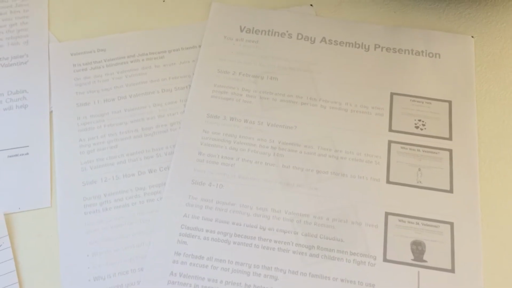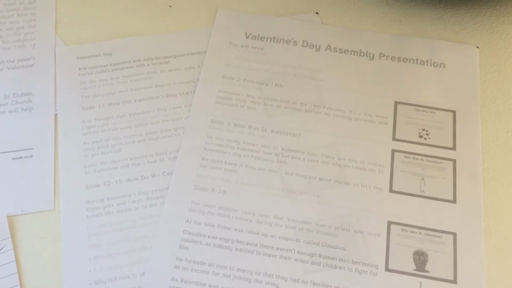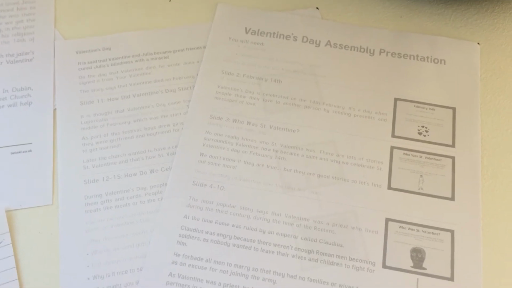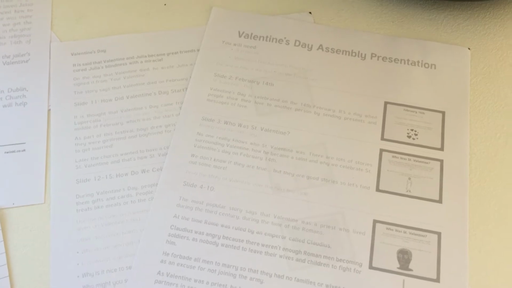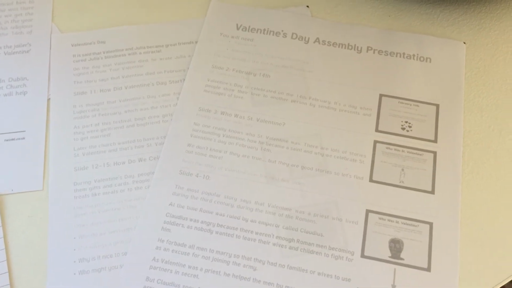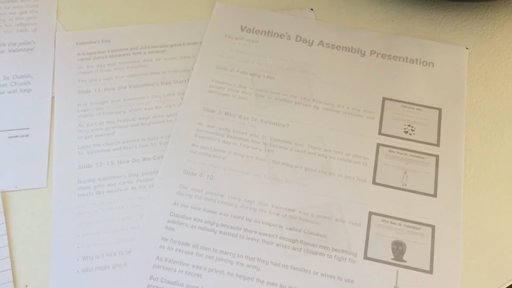The script could easily be divided into sections to give children a part to read out so they can get involved in assembly, or it can be used by yourselves and to save you time with planning and preparation.